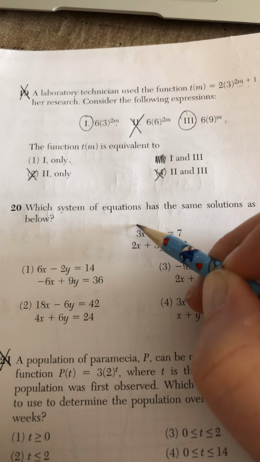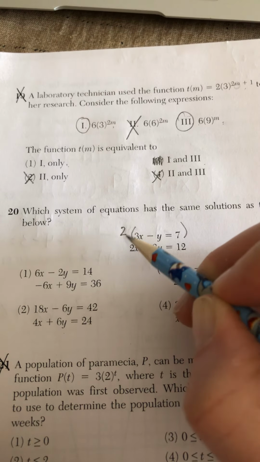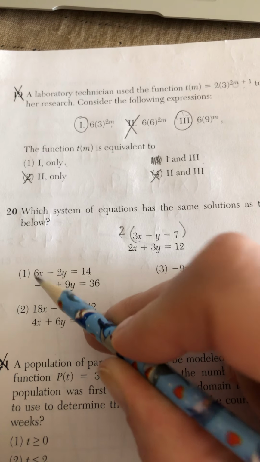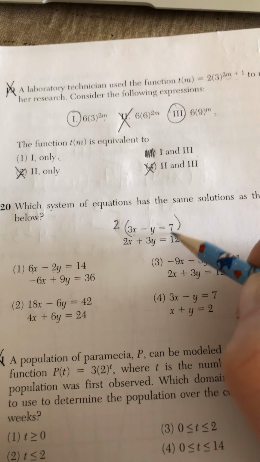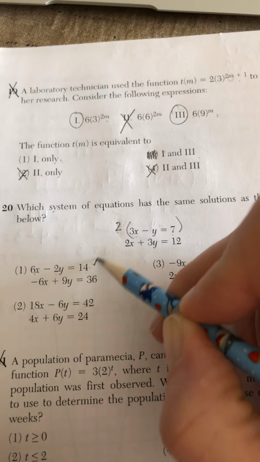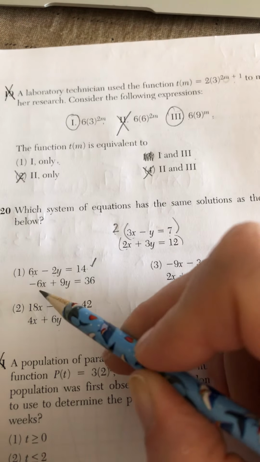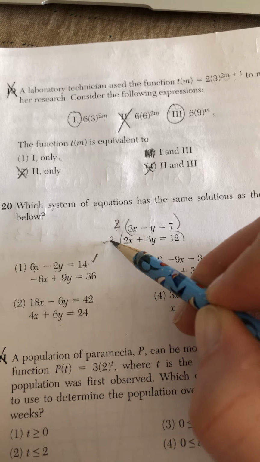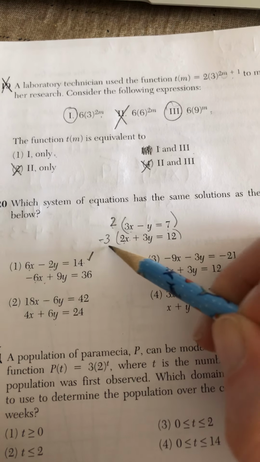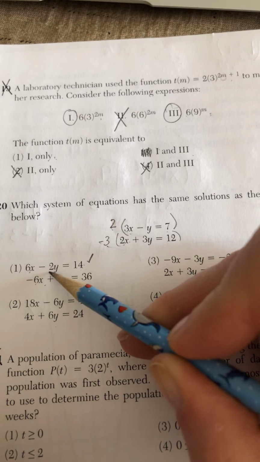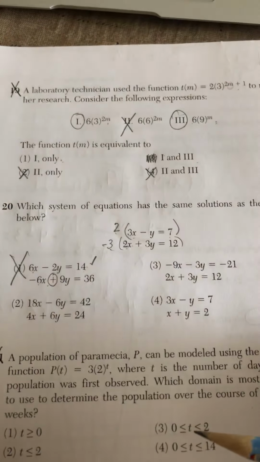Okay, so here we go. This one, how do you go from this top equation to that? Well, you multiply it by 2. So let's just check. 2 times 3, yep, 6x. 2 times negative y is negative 2y, yep. 2 times 7, 14, yep. So that is correct. Now take a look at this bottom one. How do you get from 2 to negative 6? You multiply by negative 3. So let's check it out. Negative 3 times 2x is negative 6x. Negative 3 times 3y, uh-oh, that should be negative. So that does not have the same answer.